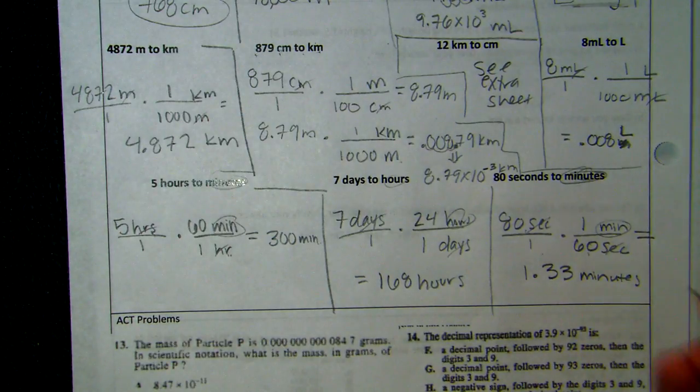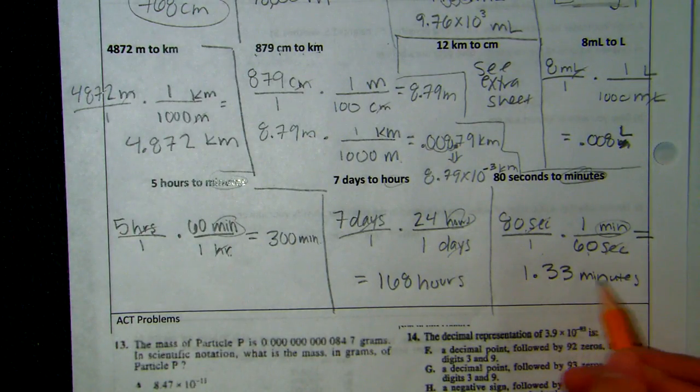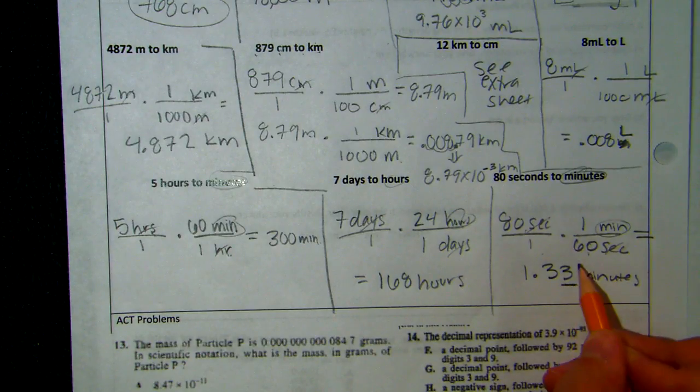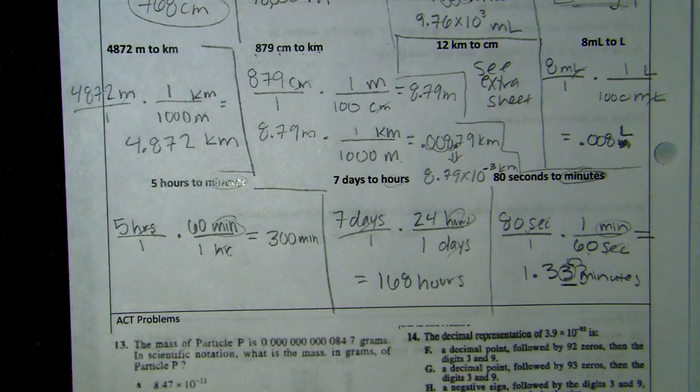Which brings us back to our rounding, right? Because we know it's going to be 1.33333. So if we're rounding to our hundredths place, we're going to look at this digit, which would be another 3, and we would choose to keep that a 3 as a throwback to an earlier lesson. So we'll go with 1.33 minutes.